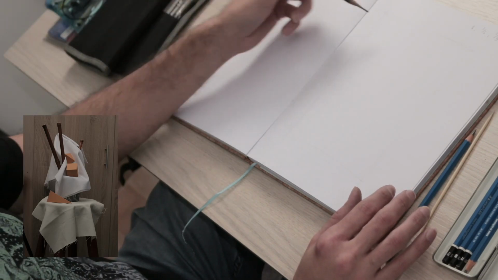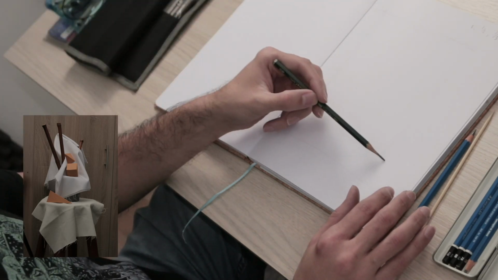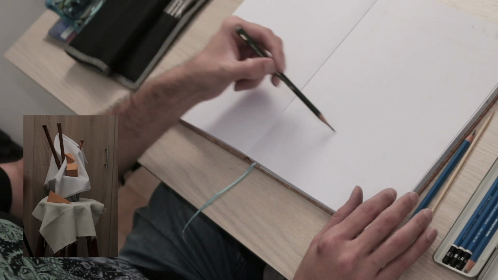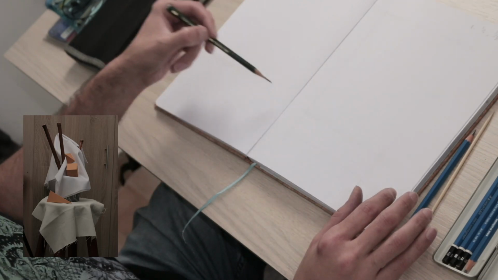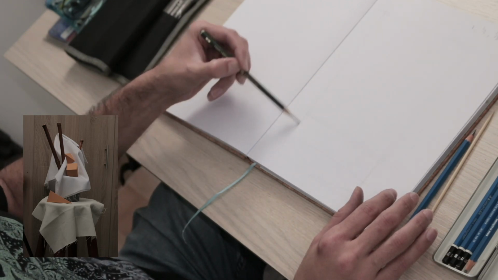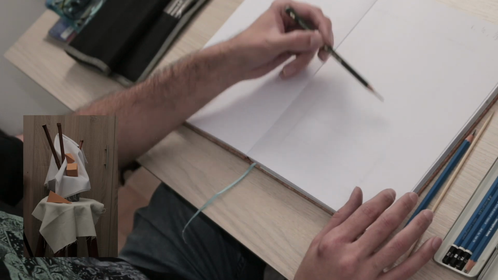What should I do with this? I don't know. Maybe using soft and loose lines for my drawing, and trying to define the picture a little bit better. Maybe having it like this.